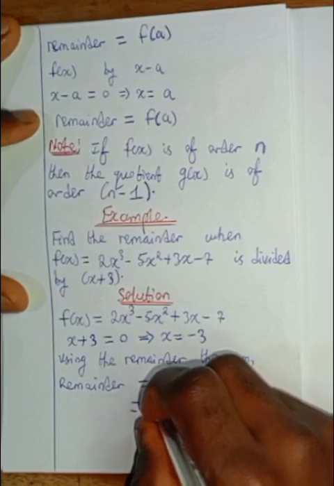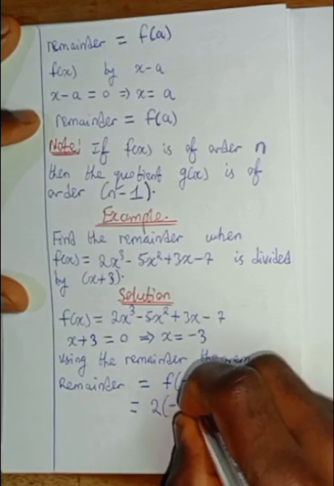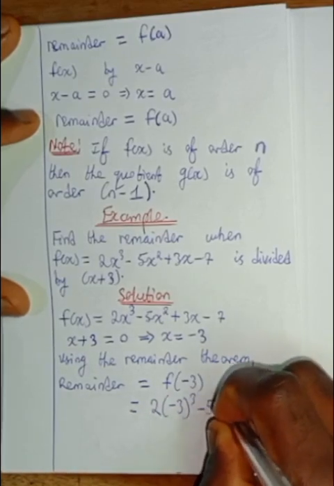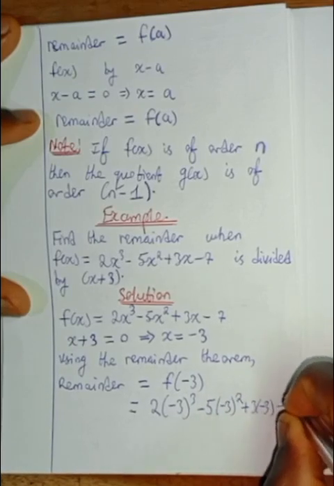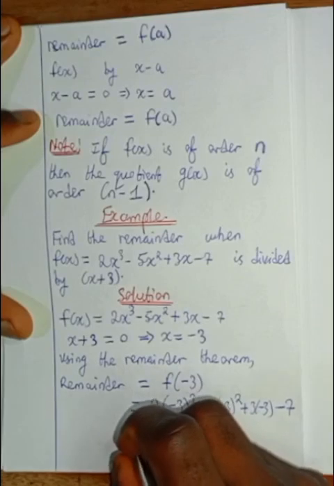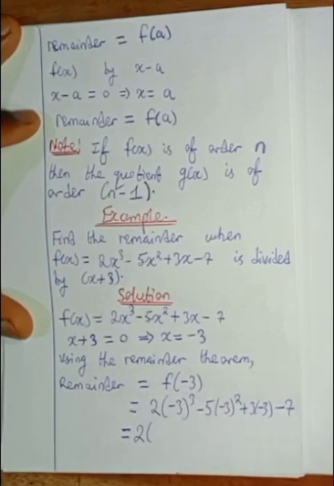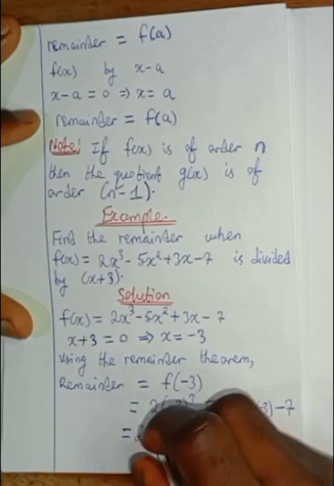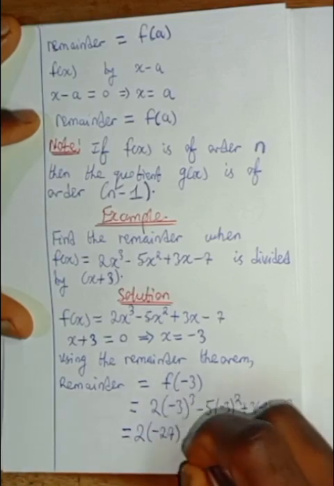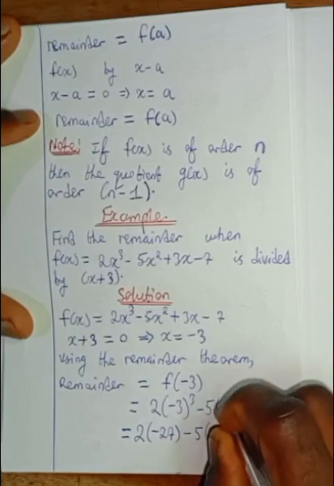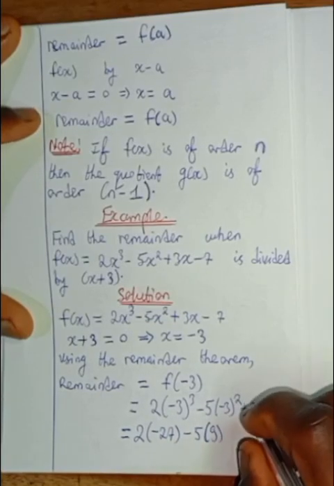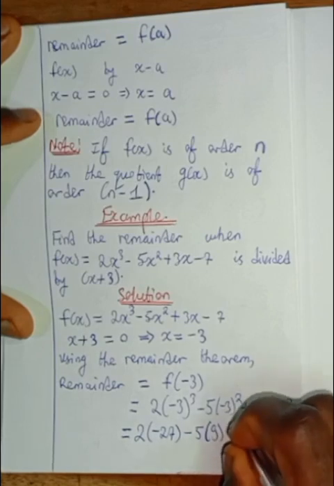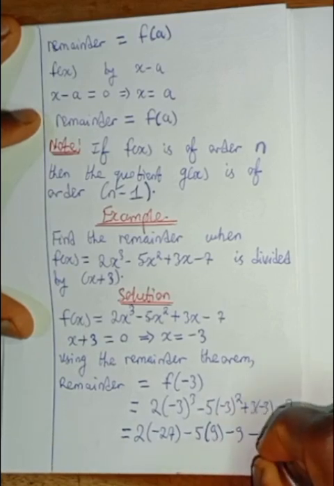So this will be equal to 2 times negative 3 cubed minus 5 times negative 3 squared plus 3 times negative 3 minus 7. This will simply be equal to 2 times negative 3 cubed. Negative 3 times negative 3 times negative 3 gives us negative 27, minus 5 times negative 3 squared gives us 9. Positive 3 times negative 3 gives us negative 9, minus 7.